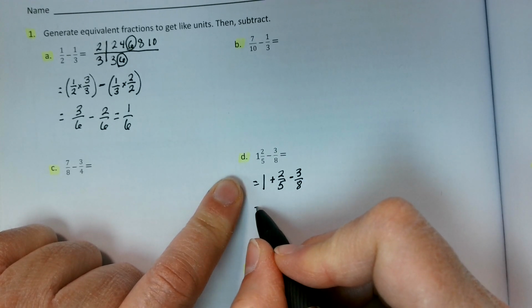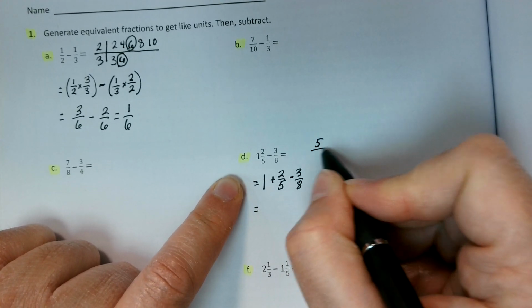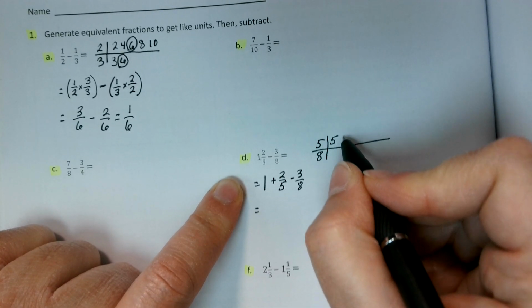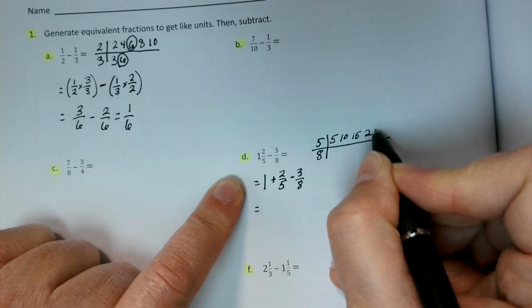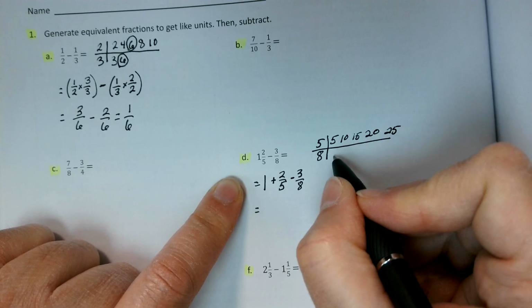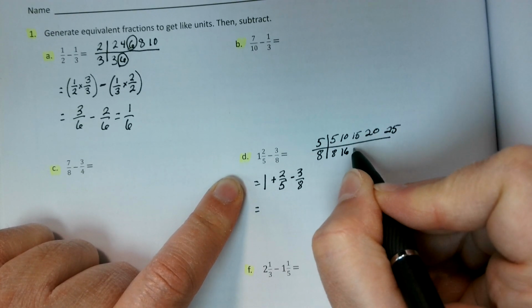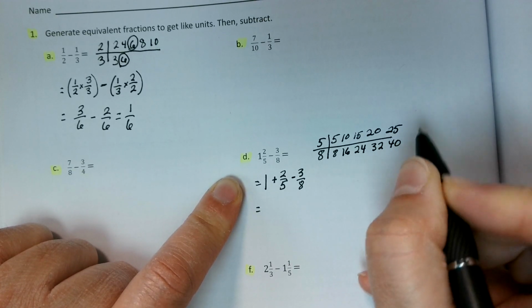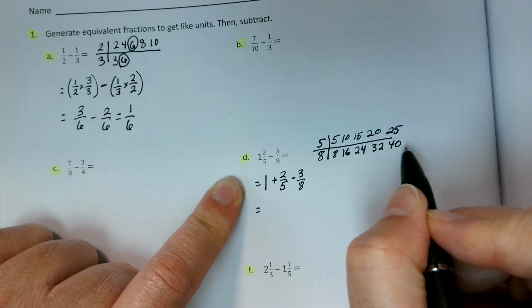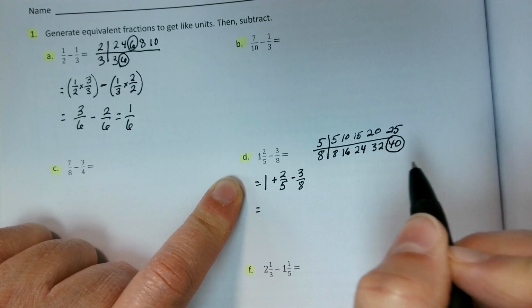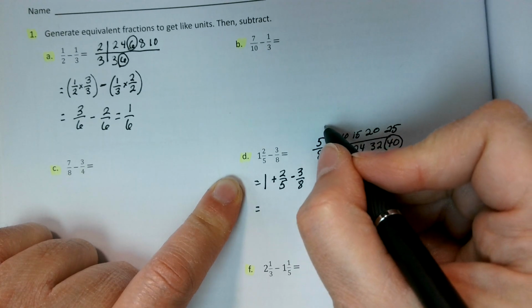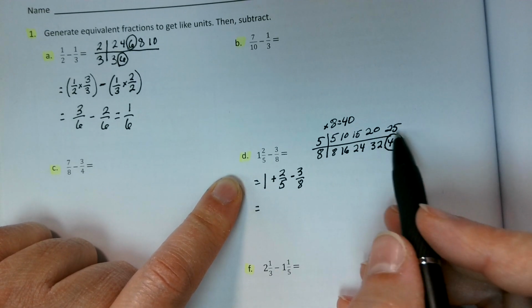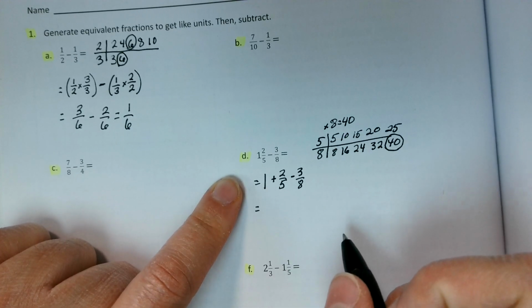So then again, we find the common denominator. Here we have 5 and 8. 5, 10, 15, 20, 25, with 8, 16, 24, 32, and then 40. And I know with my 5s, I will also be getting to 40 because 5 times 8 is 40. So I'm not going to write all of it out, but I know that 5 times 8 is 40.